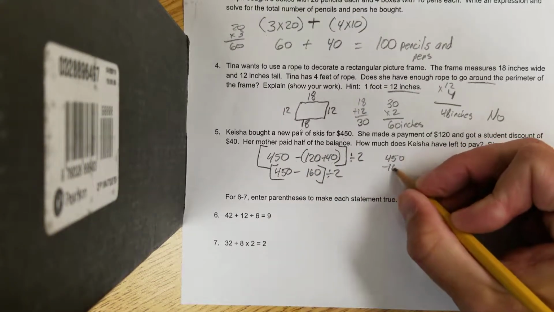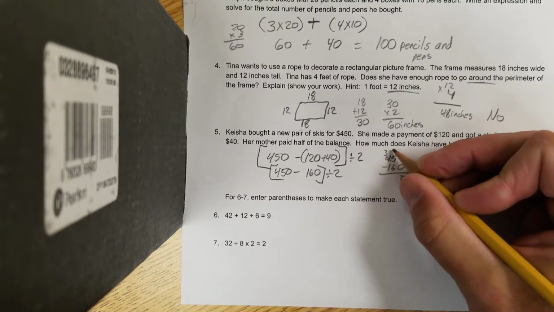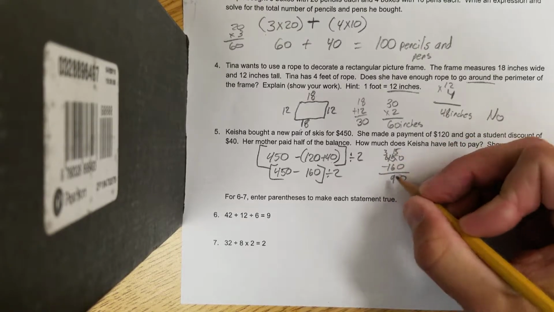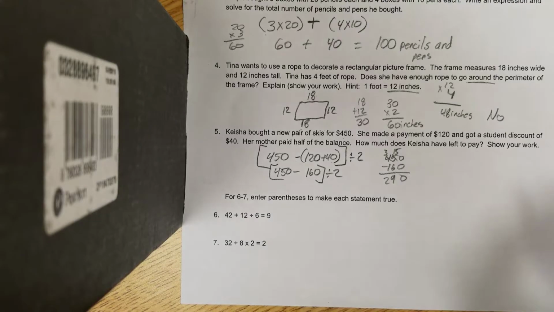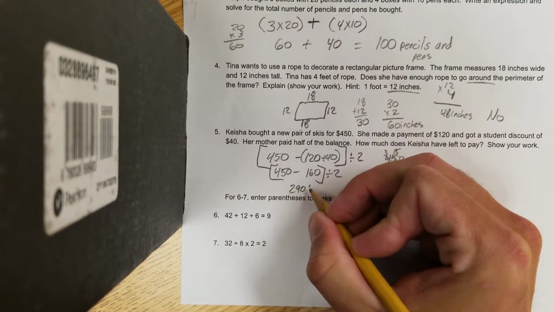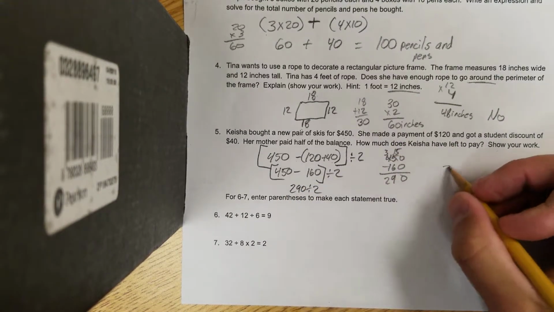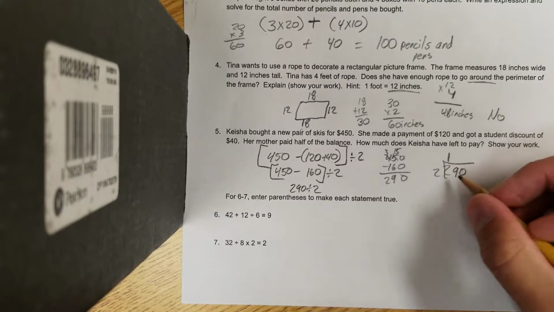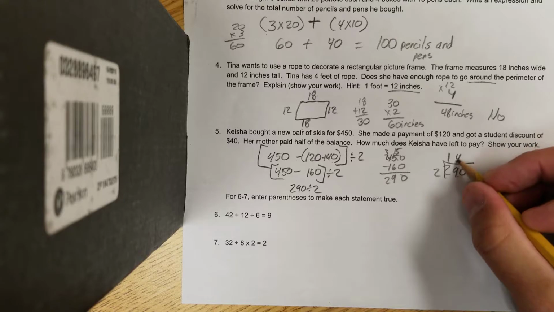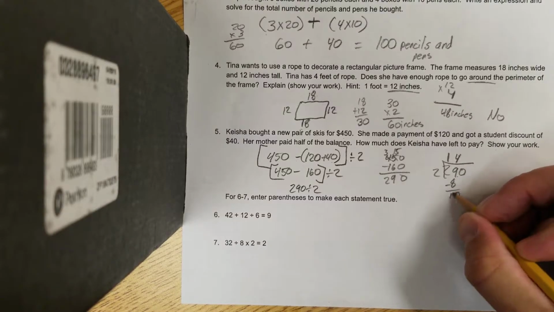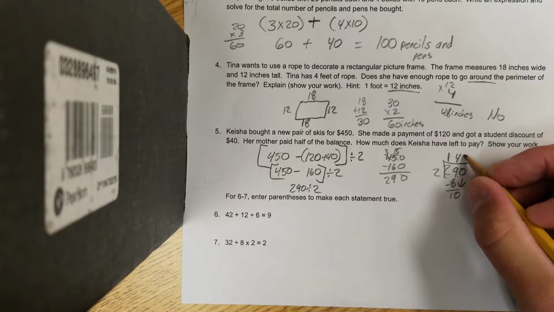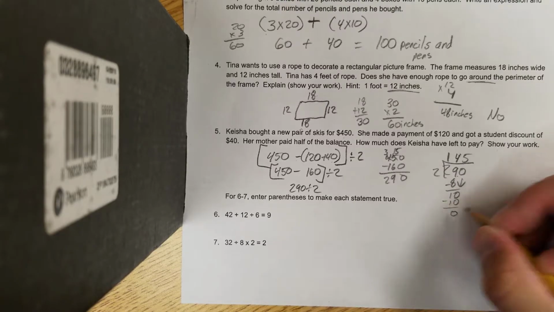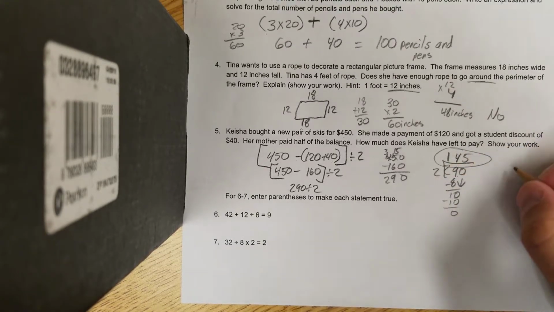450 minus 160. 15 minus 6, 3 minus 2 is 290. So we're left with $290 that we owe. Her mom paid half. $290 divided by 2. 2 goes into 9 4 times. 2 goes into 10 5 times. So she has $145 left.